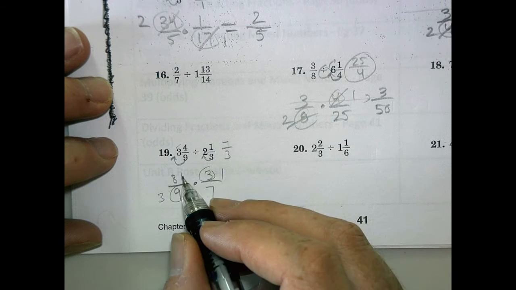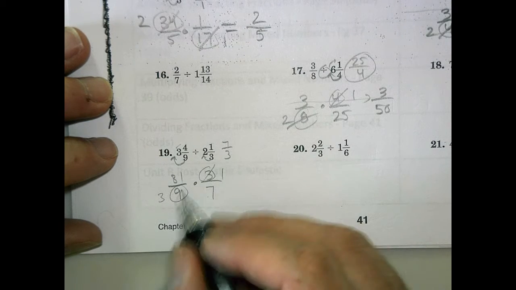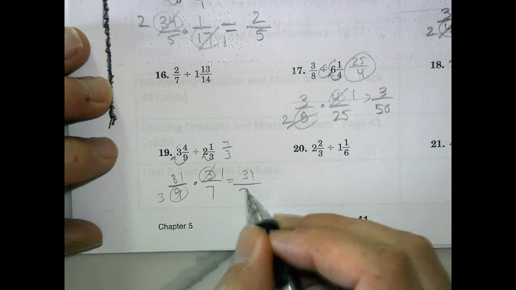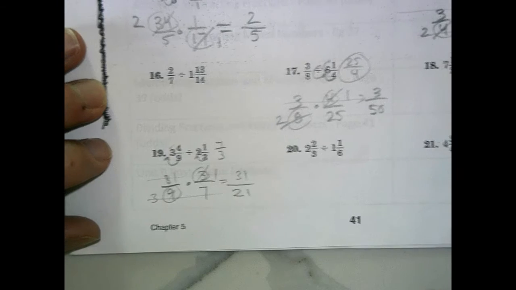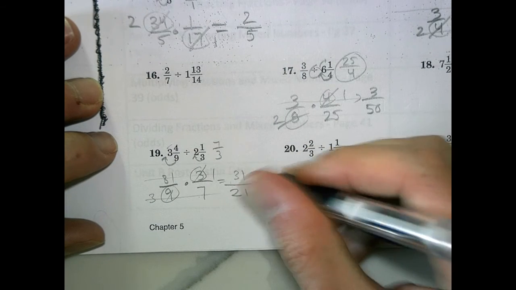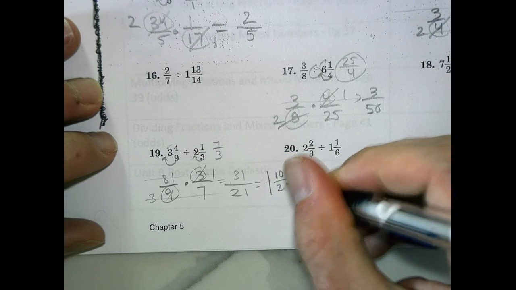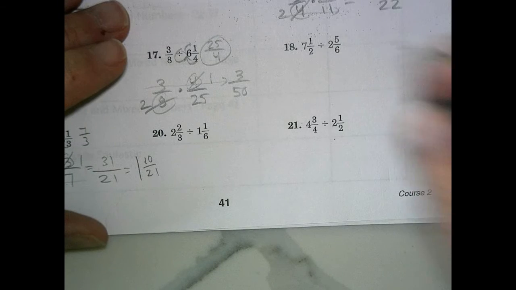Does 7 go into 31? Not that I know of. So we have 31 over 21 as my solution when I multiply it across, and that's just what it is. Oh, I should say, sorry, that becomes 21 goes in there 1 time, with 10 left over, 1 and 10 21st. Almost didn't simplify all the way, huh?